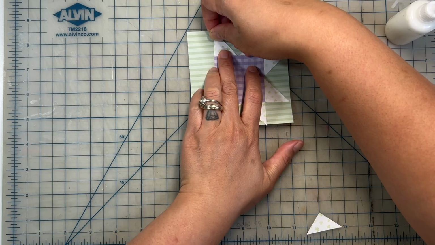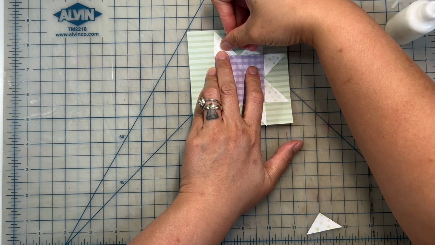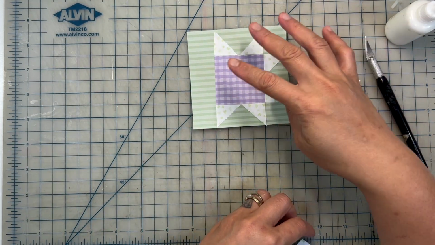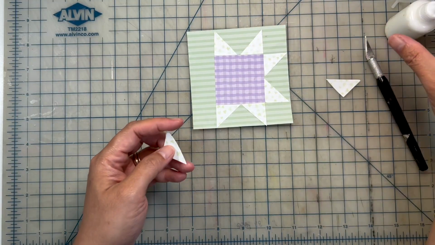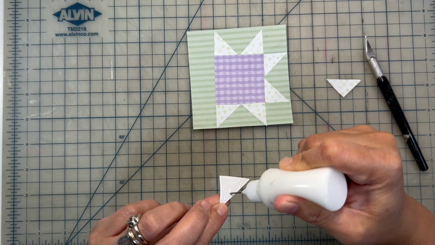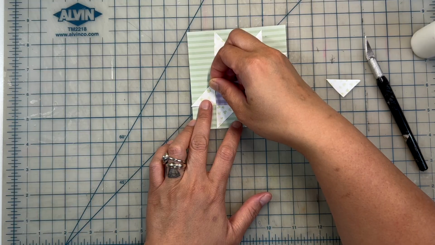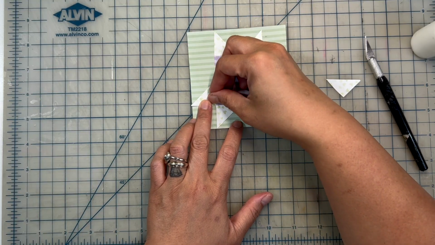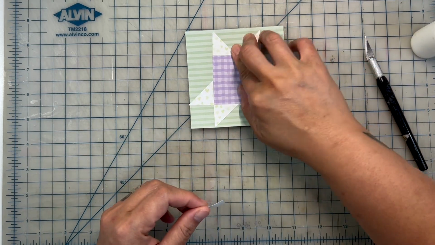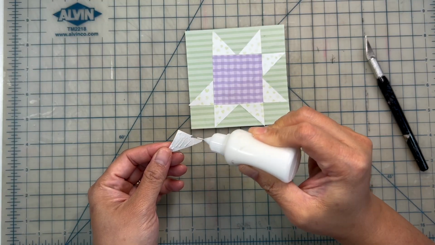Honestly, I should have done thorough research on this, at least learn or find out what they call this pattern. I'm just calling it starburst or sunburst, but I don't know what the actual term is for this quilt block, this design or pattern.